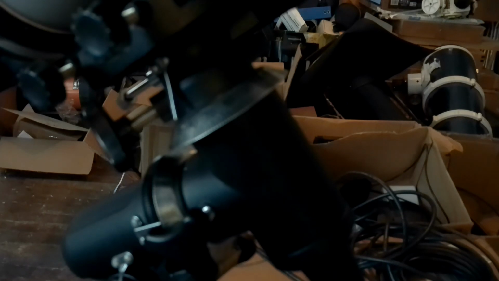I've had requests on my channel to explain how to use the setting circles on a German equatorial mount. So let's give it a shot. Setting circles on an equatorial mount can be used for finding distant objects in space.